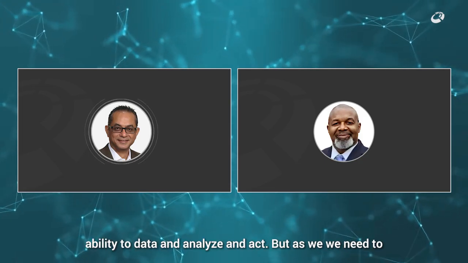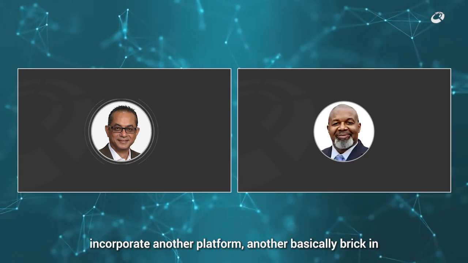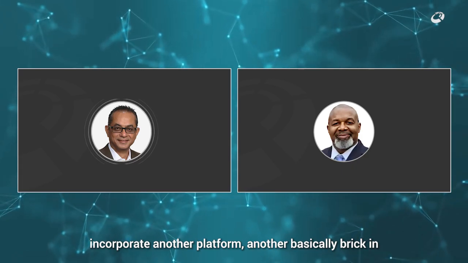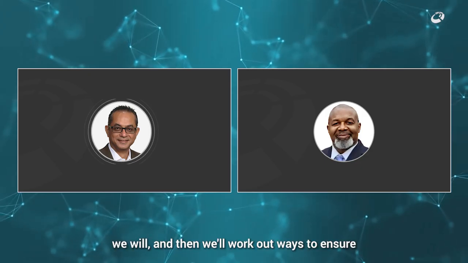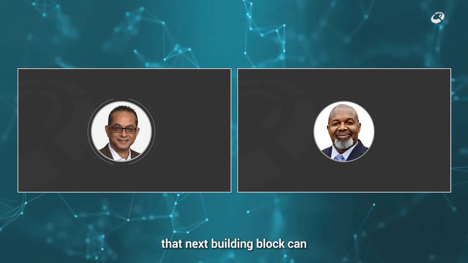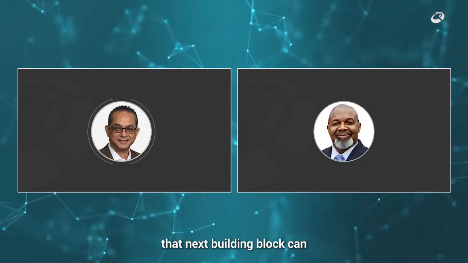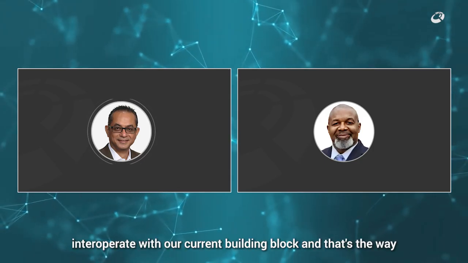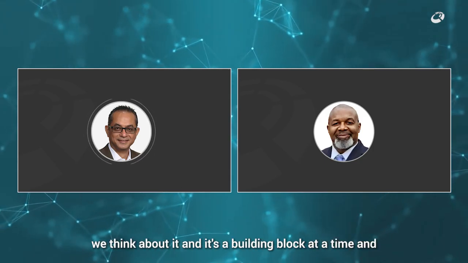But as we need to incorporate another platform, another basically brick in our overall digital platform and the amorphous view of what the platform is, we will. And then we'll work out ways to ensure that next building block can interoperate with our current building block. And that's the way we think about it.